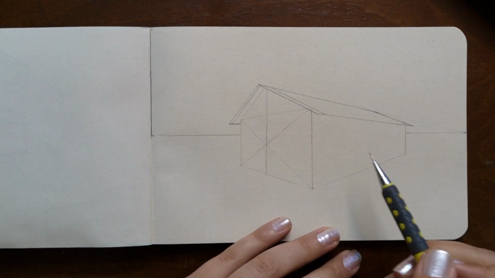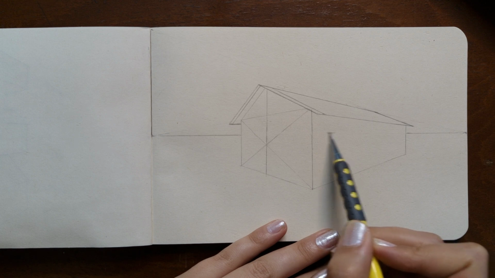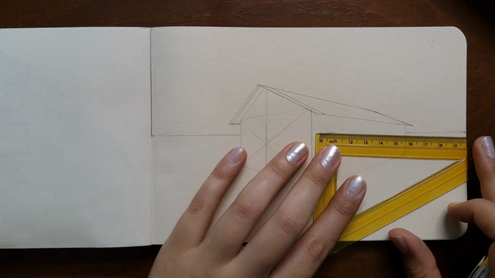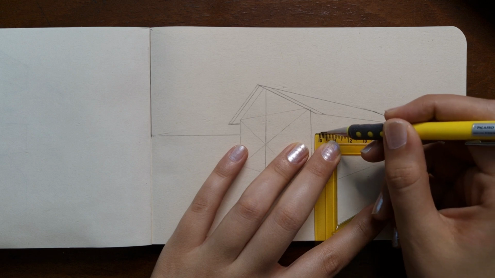Now let's add doors and windows to our house drawing. First, mark where you want to place the door. Then draw a line angled toward the right vanishing point, followed by two vertical lines to complete the door frame.